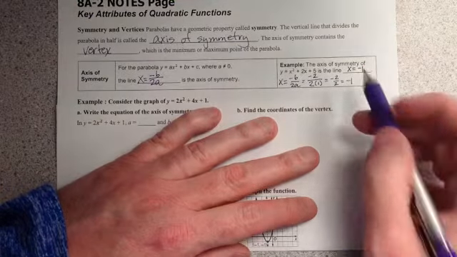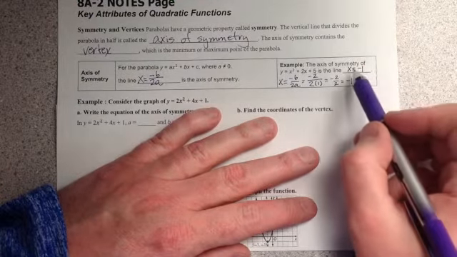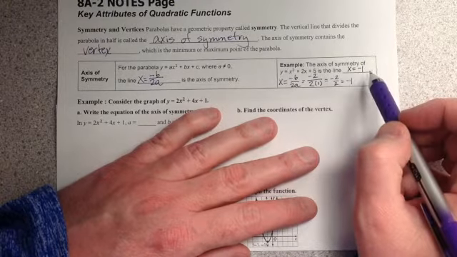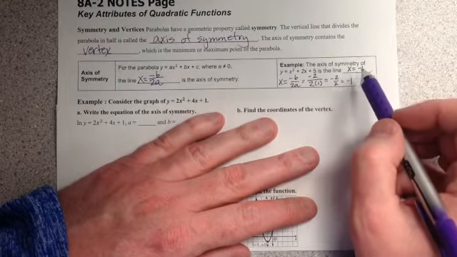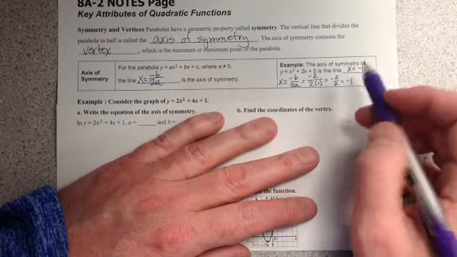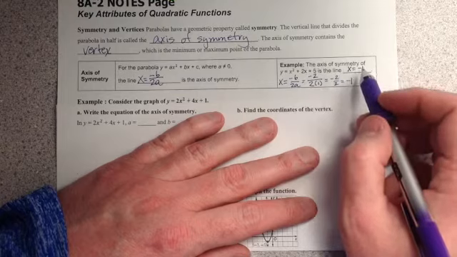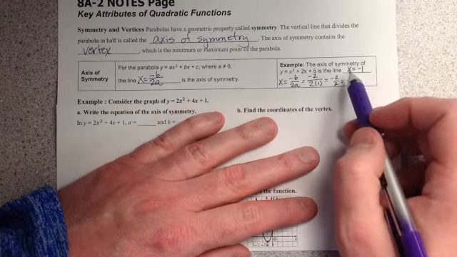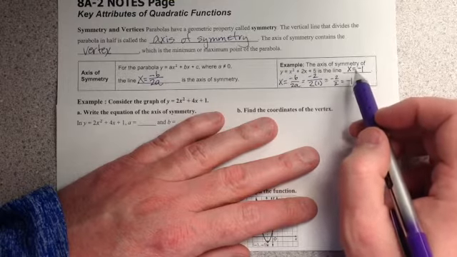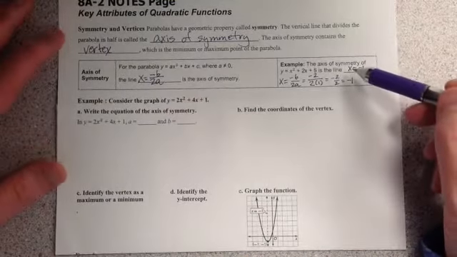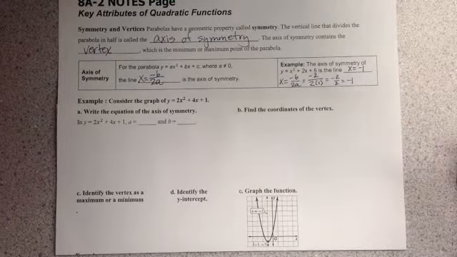Now here's the most important thing that you're going to learn in this video. The equation of the axis of symmetry must be written as x equals negative 1. If you don't write it as an equation, it will be wrong. Because if it's not written as an equation, it's not a line, and the axis of symmetry must be a line. So make sure that your axis of symmetry always starts with x equals. Okay? So here is the axis of symmetry, x equals negative 1.